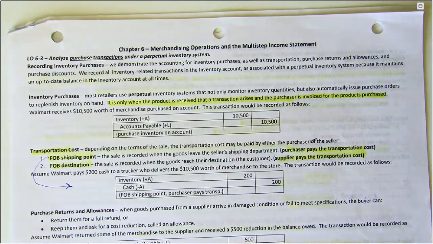Well, this chapter is about merchandising operations, and merchandisers are companies that purchase goods we call inventory, and then they mark them up to sale prices and sell them to us. Either as retailers, they sell directly to consumers, or as wholesalers, they sell to retailers. But in any case, they don't create the merchandise that they sell, they buy it.